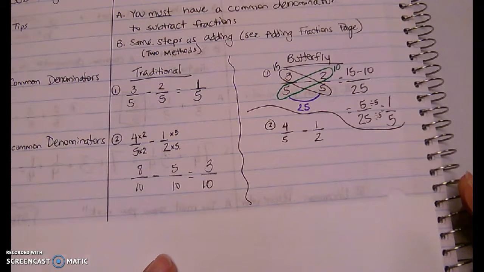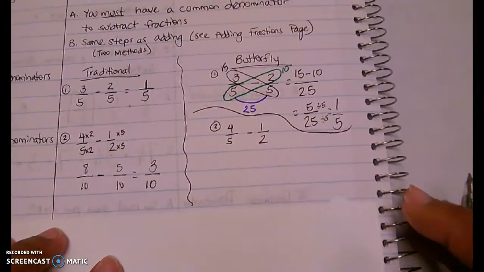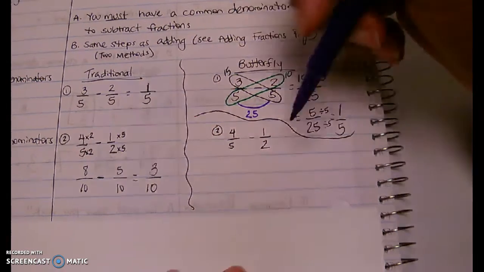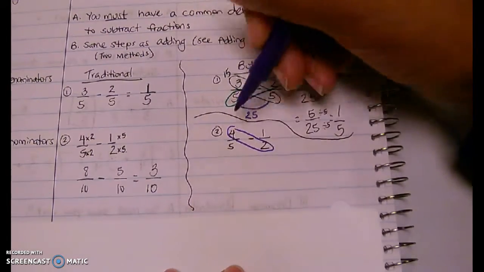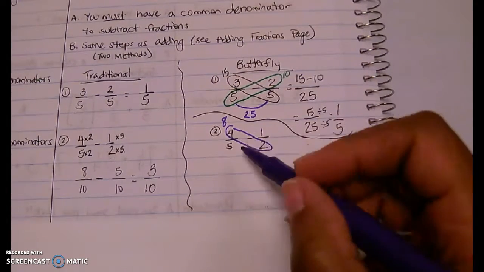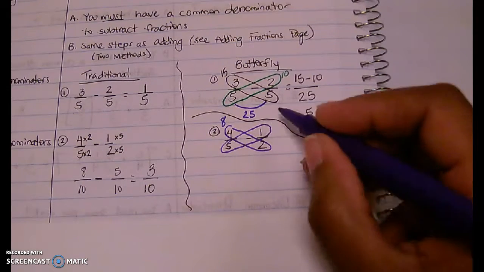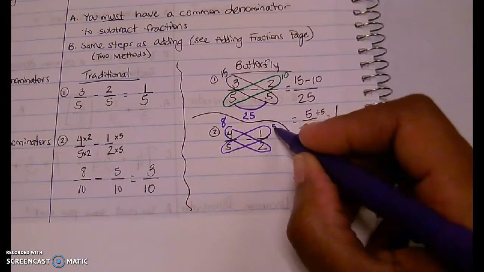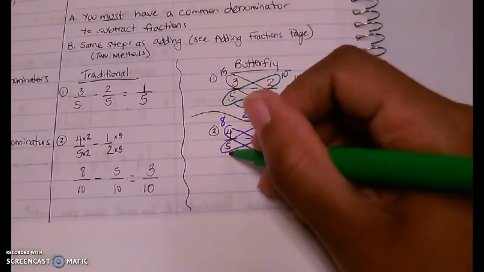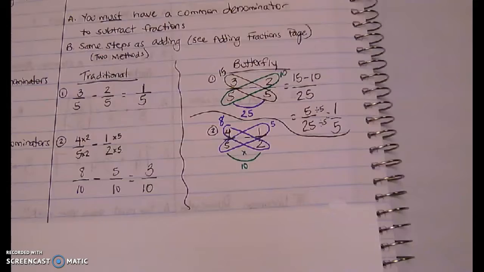Now let's see if we can try that same problem using the butterfly method. So the first thing I'm going to do is I'm going to create a loop around my two diagonal numbers here, 4 and 2, knowing that 4 times 2 is going to give me 8. Then I'm going to loop here, knowing that 5 times 1 is going to give me 5. And finally, I'm going to look at my denominators and multiply those, knowing that 5 times 2 is going to give me 10.